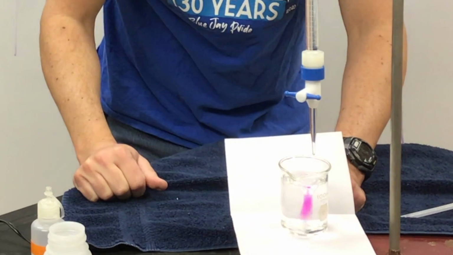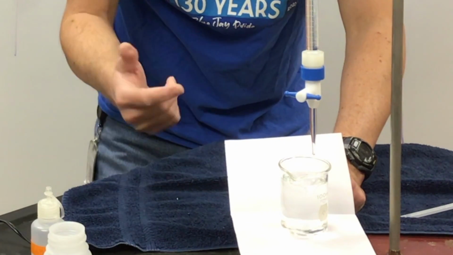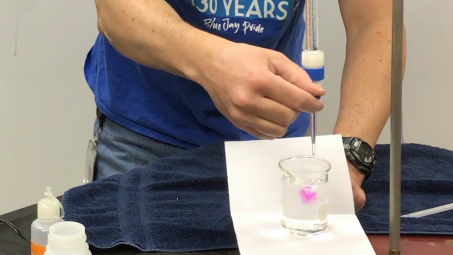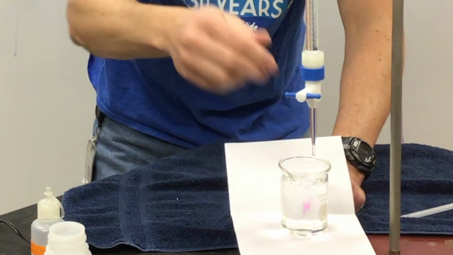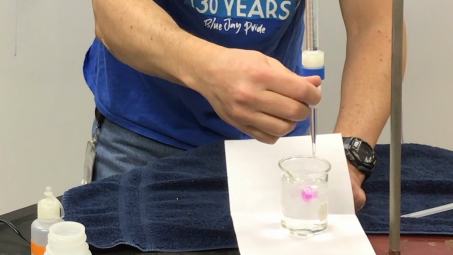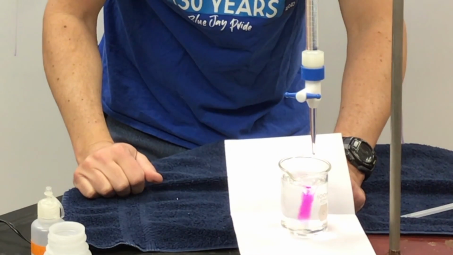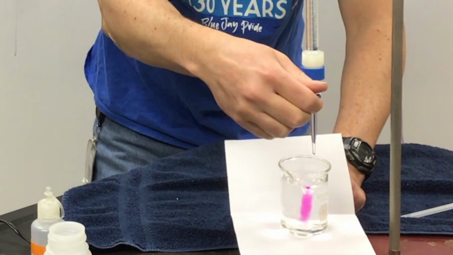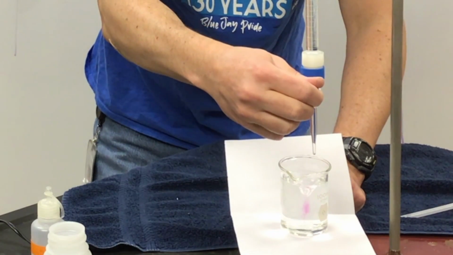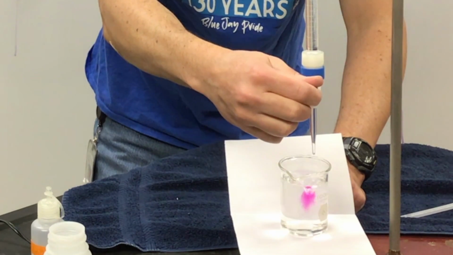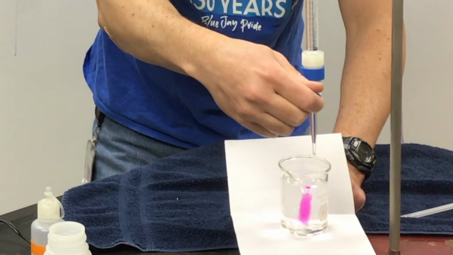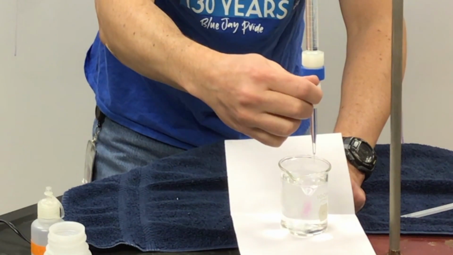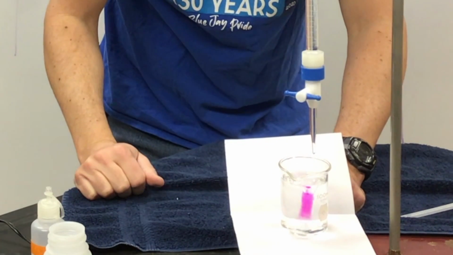Again, let it stay. Once it goes away, then we add another drop. Our goal is just a hint of that pink color that will stay for at least 15 seconds. And we have to be patient and carefully add just one drop at a time.